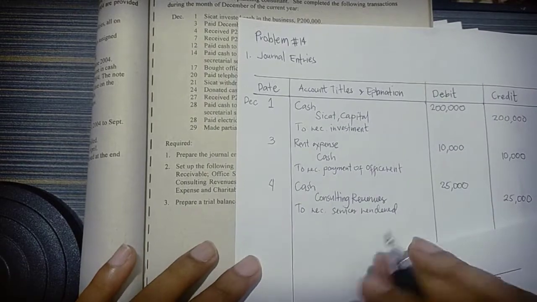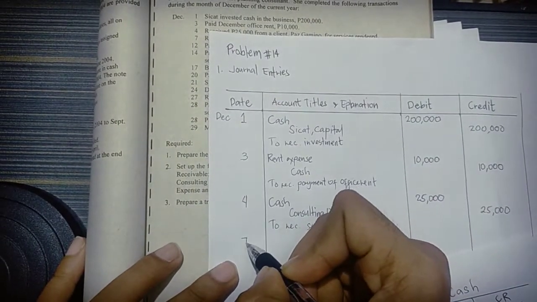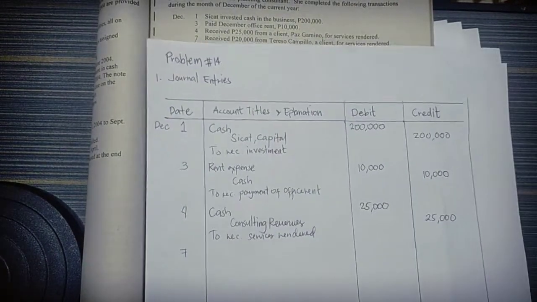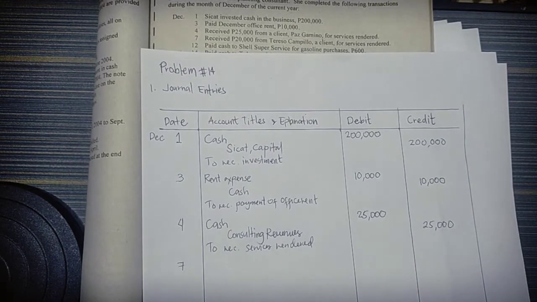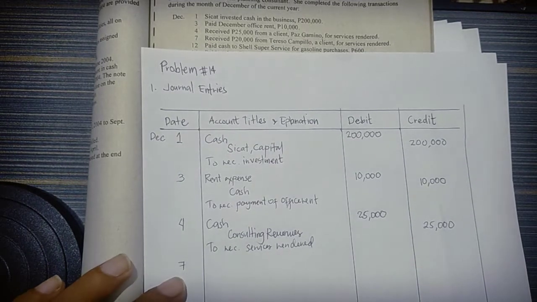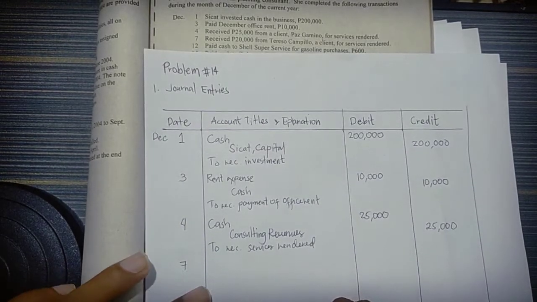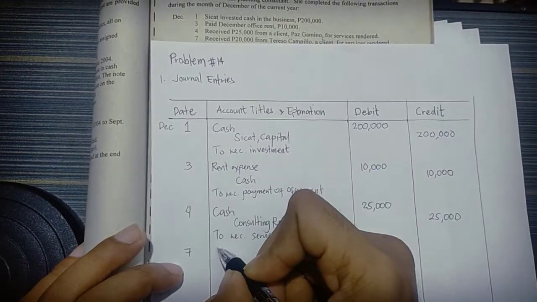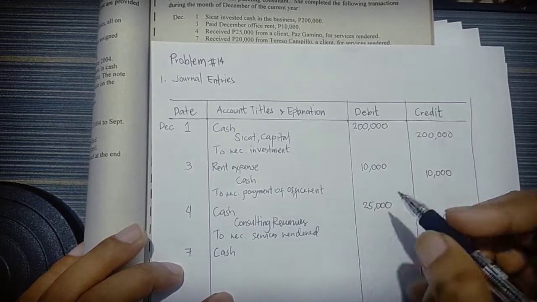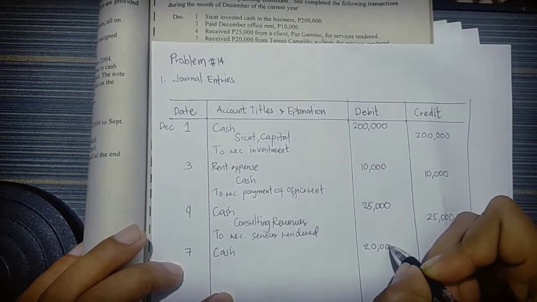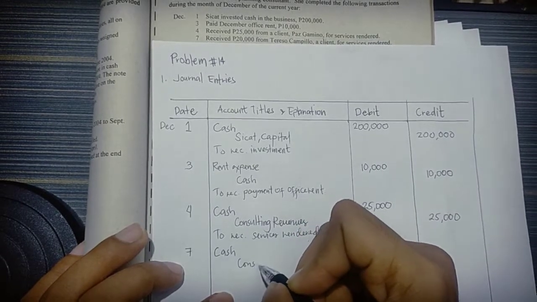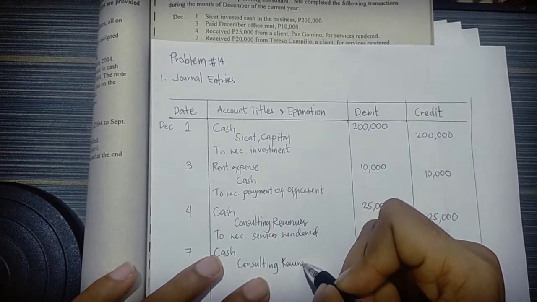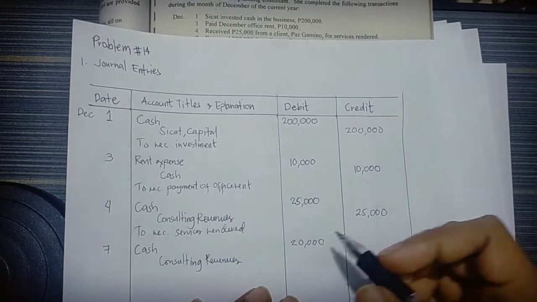Okay, next we have December 7. Received 20,000 from Teresco Campillo, a client for services rendered. So, ang transaction number 7 is actually similar with transaction on December 4. So, we have debit cash, 20,000, plus credit consulting revenues, 20,000.